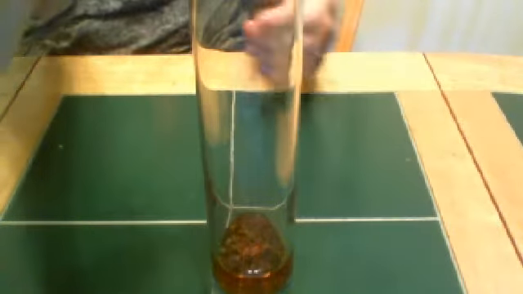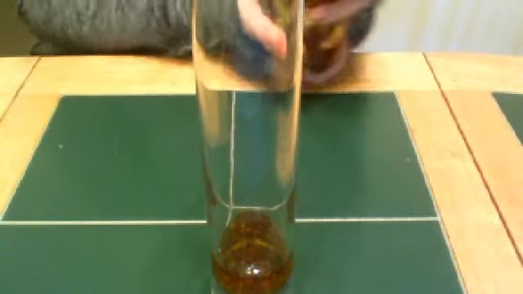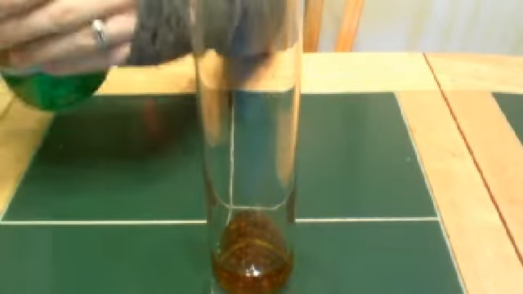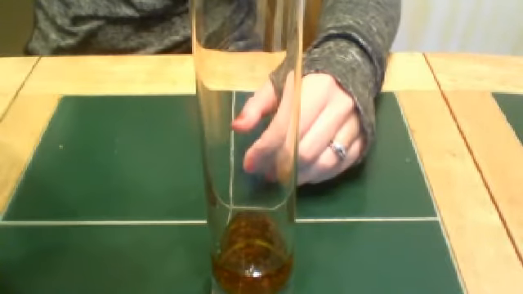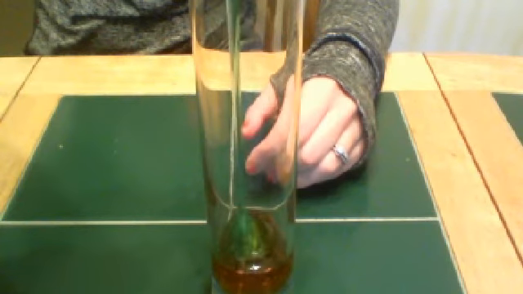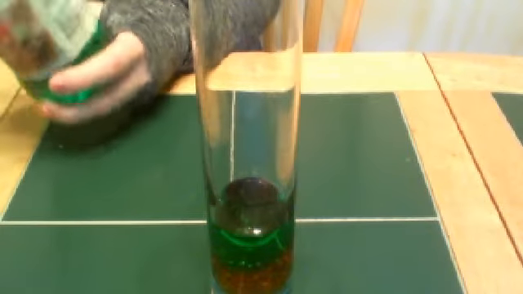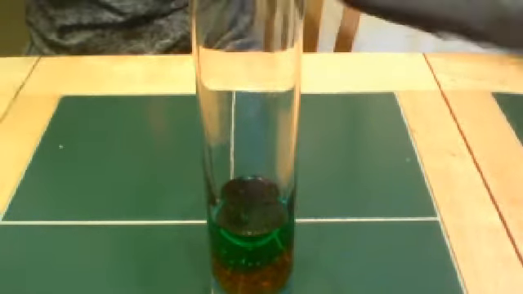Alright, so there's the honey. Next we have the corn syrup, which I colored green previously. As you can see, the colors stayed separated, which means that the liquids haven't mixed because they have different densities.